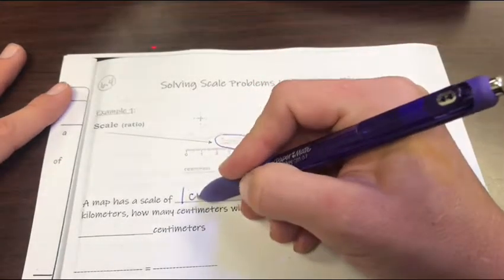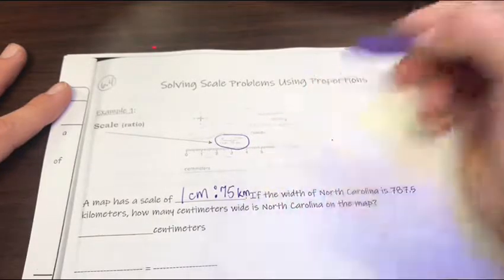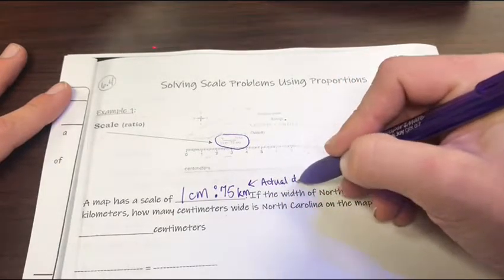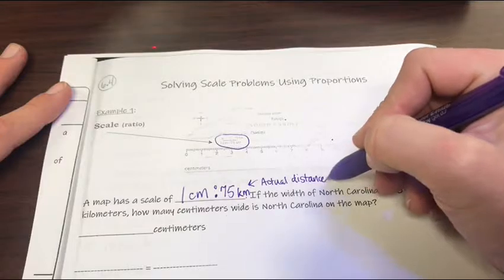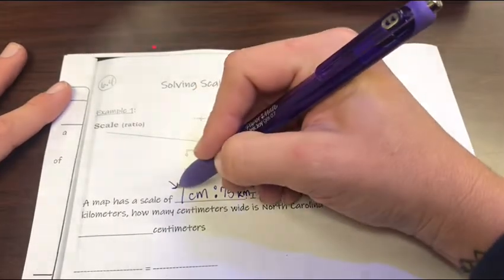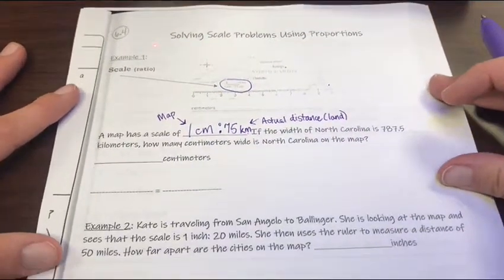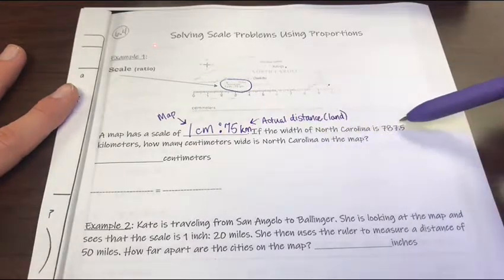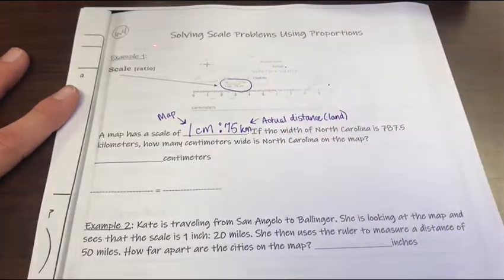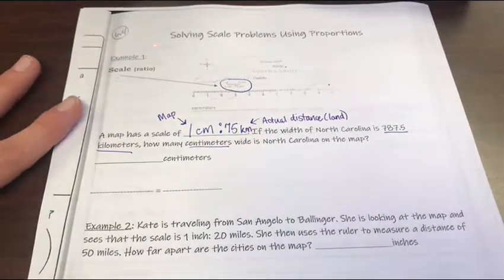So this map has a scale of 1 centimeter to 75 kilometers. So the kilometers is the actual distance on the land, all right? This is on the land. You're stepping in North Carolina on the land. This 1 centimeter is going to be the distance on the map. So if the width of North Carolina is 787.5 kilometers, how many centimeters wide is North Carolina on the map?